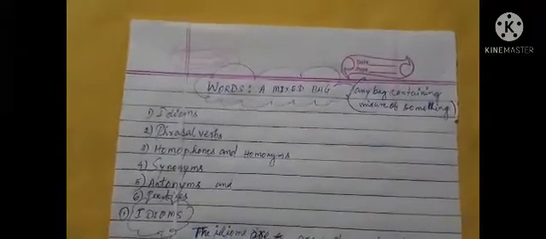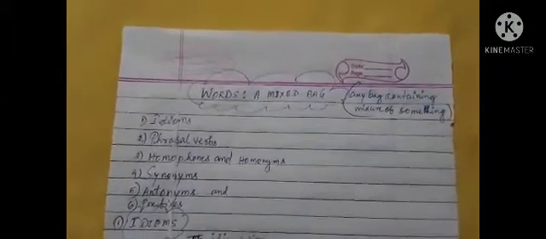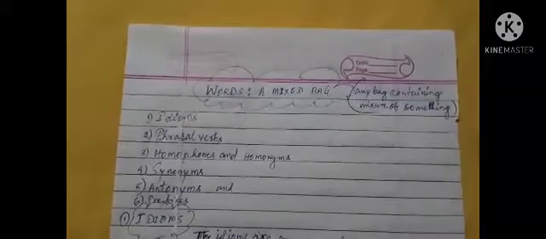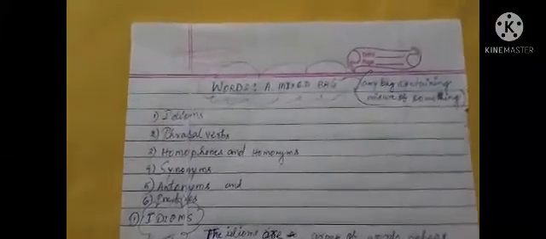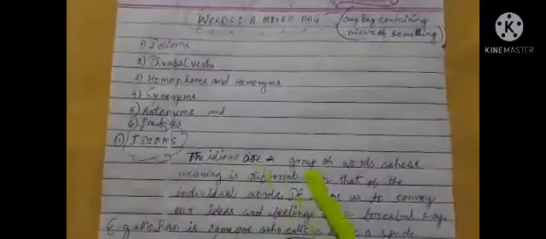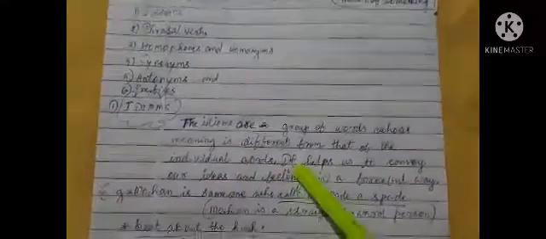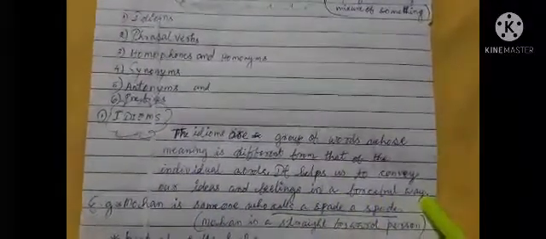Let us see the first term, that is idioms. Students, we pronounce it as idioms, not idioms. So what are idioms? Idioms are groups of words whose meaning is different from that of the individual words. It helps us to convey our ideas and feelings in a forceful way.